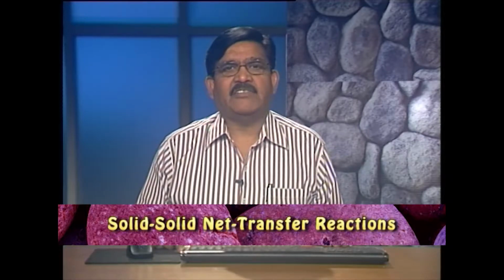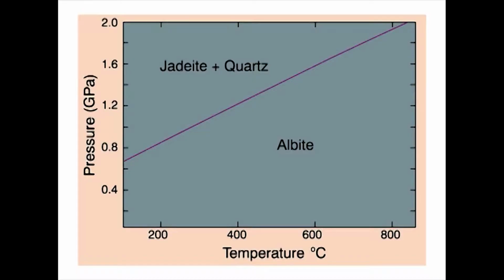Solid-solid net transfer reaction. The solid-solid net transfer reactions, also known as solid-solid reactions, occur among solid phases and involve solids only, of different composition. These phases may include elements found in fluids, such as hydrogen and carbon, but those elements are considered in the solid phases, so that no fluid phases, H2O or CO2, are involved as reactants or products.